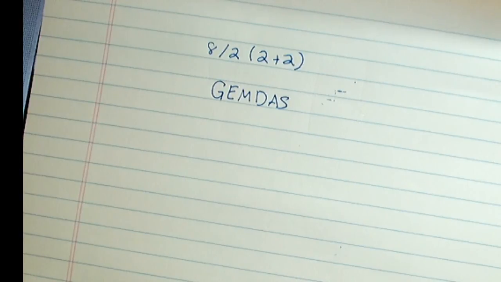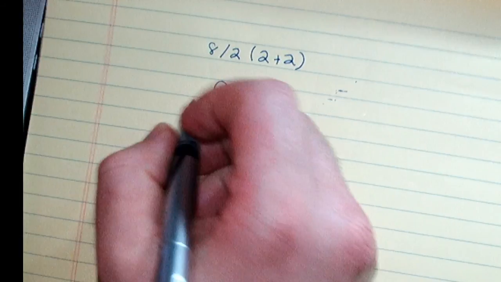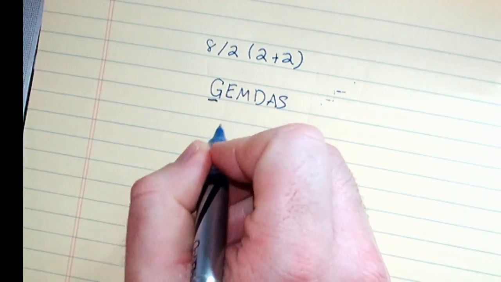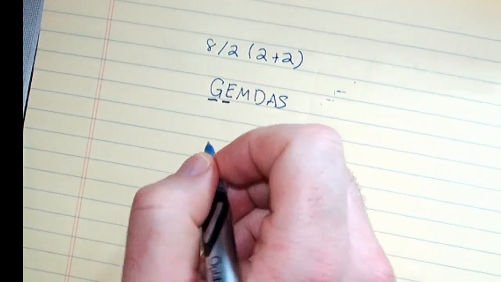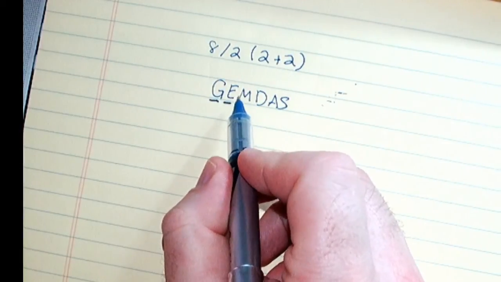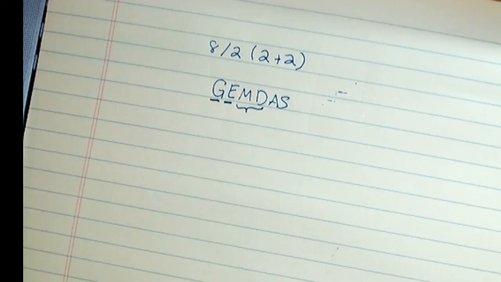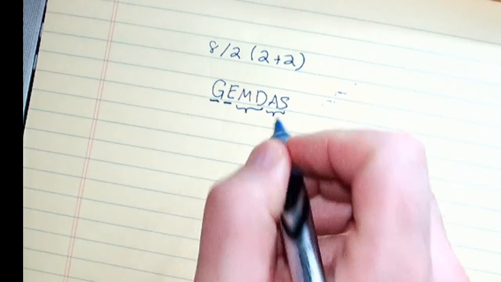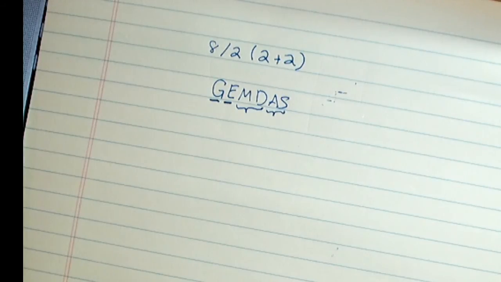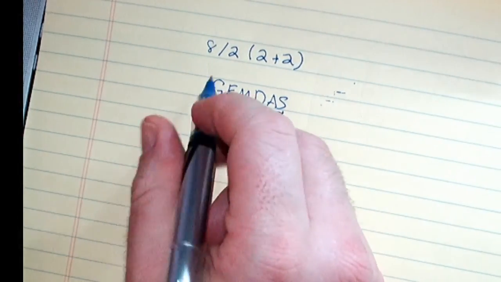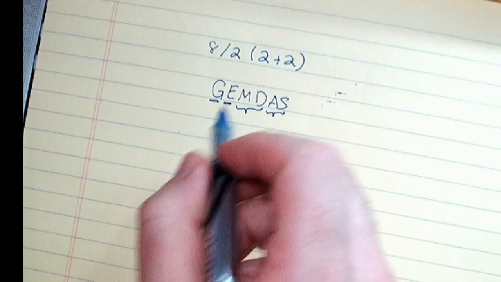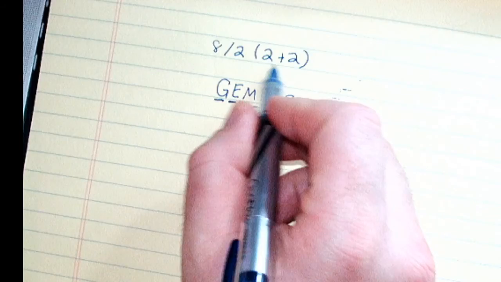It's more confusing than it deserves to be, but the idea is you first do grouping symbols, then you do exponents, then, and this is where things get confusing, you do multiplication and division as they occur from left to right in the expression, then finally you do addition and subtraction as they occur from left to right in the expression. So according to math books, what you should do with this problem is first evaluate what's inside the grouping symbols. That's the parentheses here.